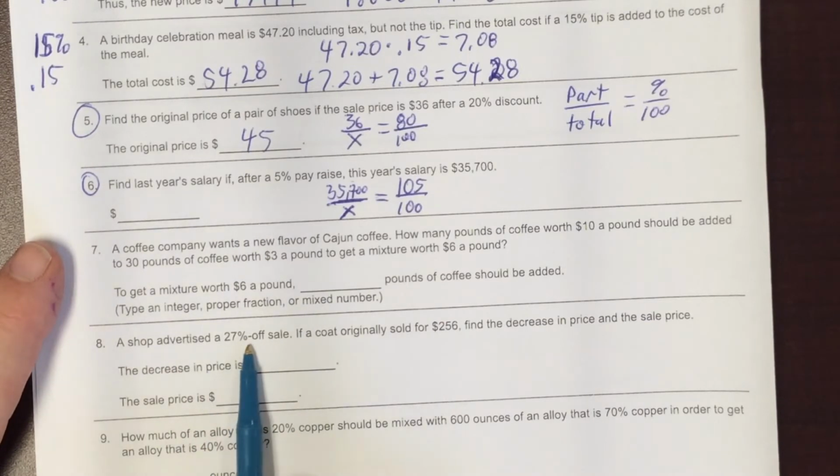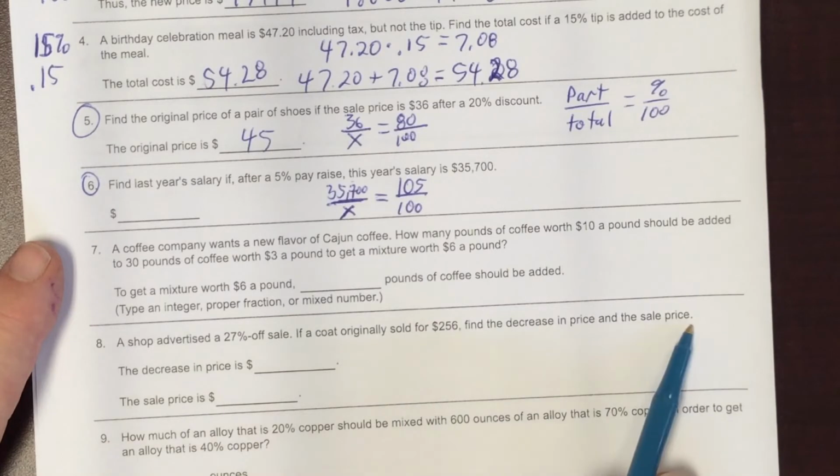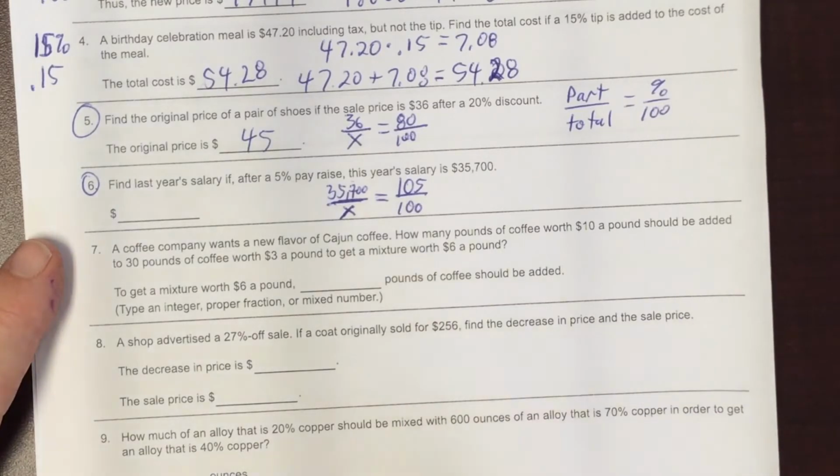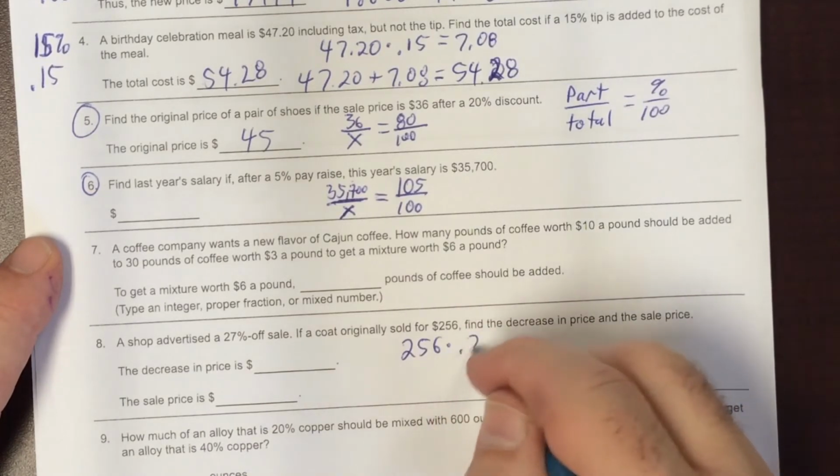A shop advertises a 27% off sale. If the coat originally sold for $256, find the decrease in price and the sale price. So again, this is pretty much like a traditional question we've done above. This is the original price, so we know what that is. So I'm going to take 256 and multiply it by 0.27.